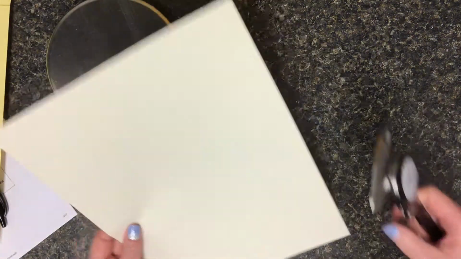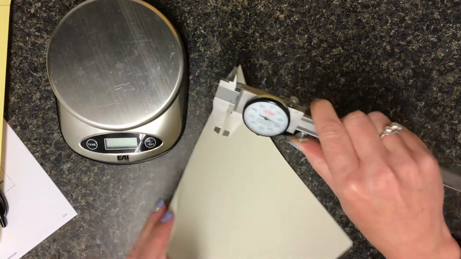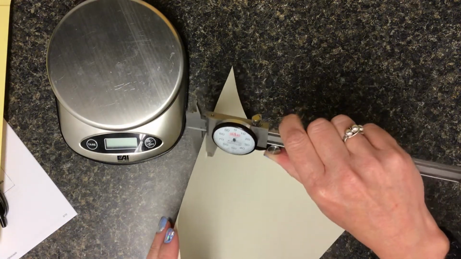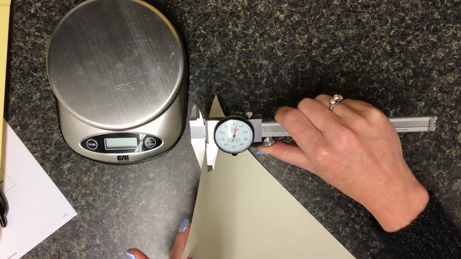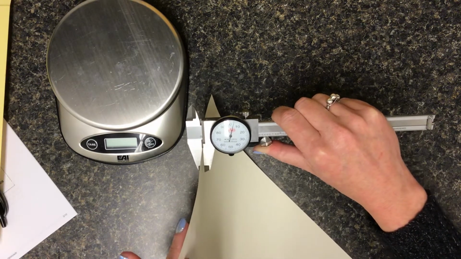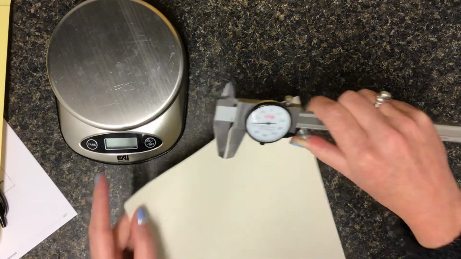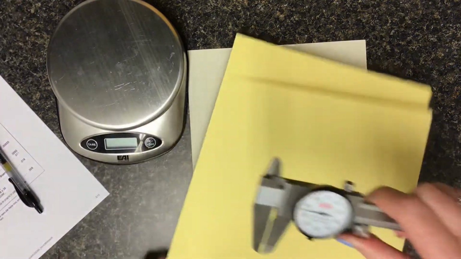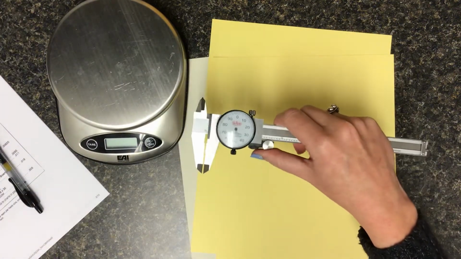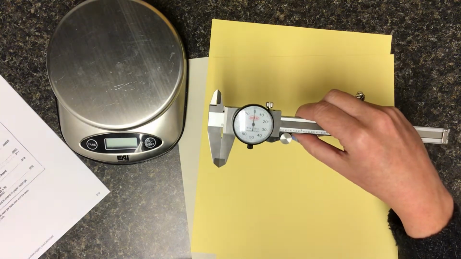This is just a plain sheet of copy paper, and you can feel it, it's thinner, it looks thinner. This plain sheet of copy paper is only 0.003 of an inch thick. So when they talk about thickness of paper, a lot of times they interchange the word caliper because that's the tool that they use to measure the thickness of the paper.